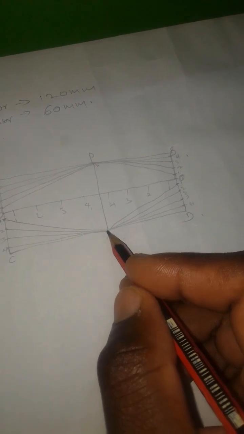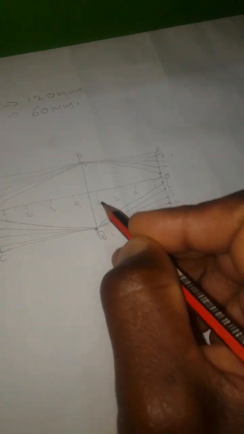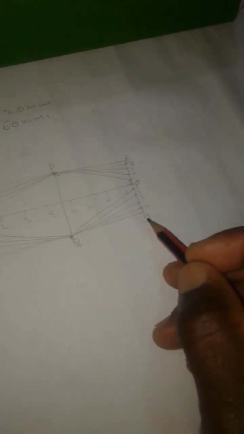Now we stand here at point Q. This is point Q, and this is point P. These are the common points to join this side and this side, and also this side. These two points must be the common points to join both this side and this side.